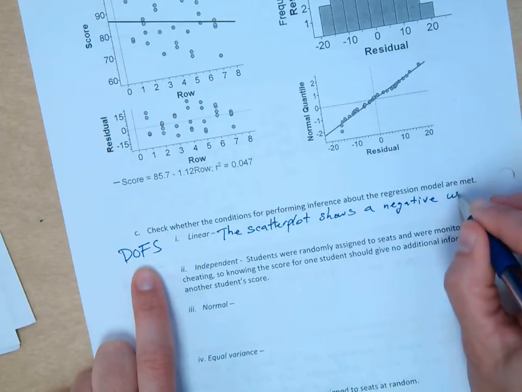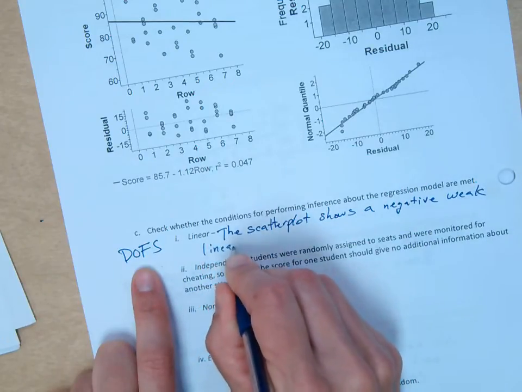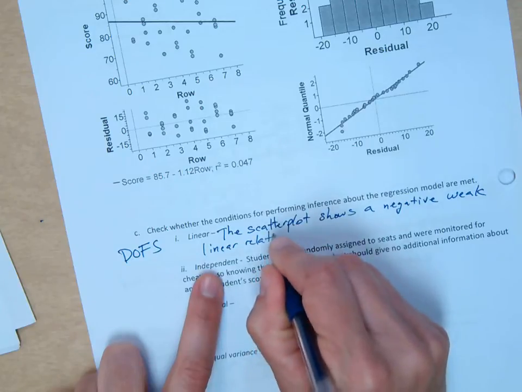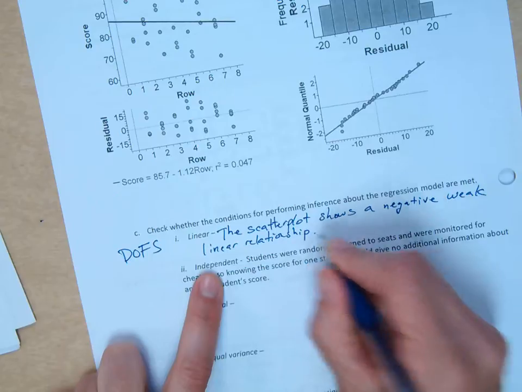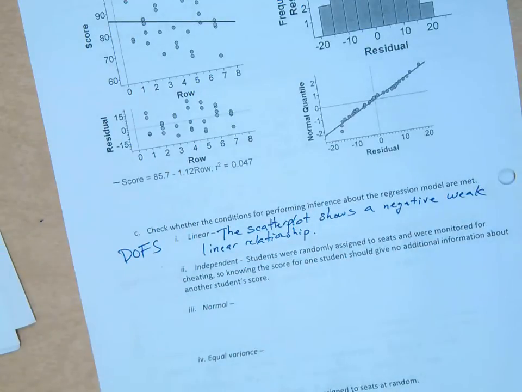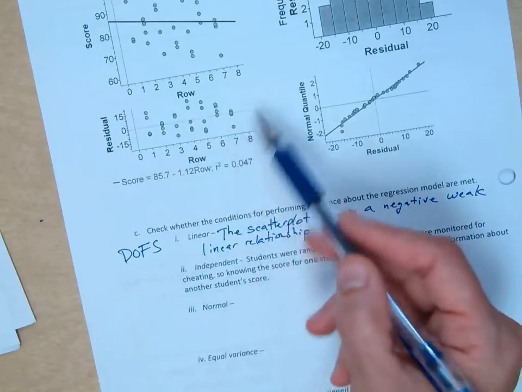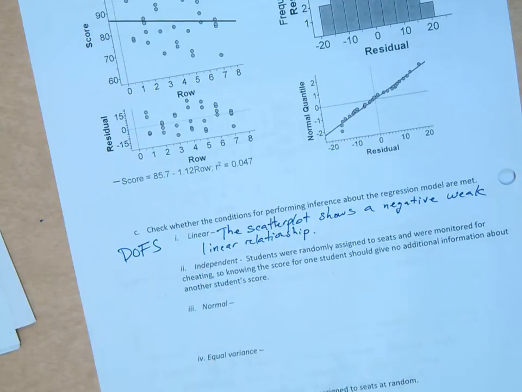So the scatter plot shows a negative, weak, linear relationship. And the residual plot shows random scatter, so that's a good sign as well. It doesn't appear there are any extreme outliers, so we're fine there.